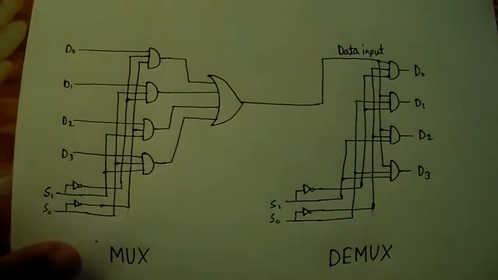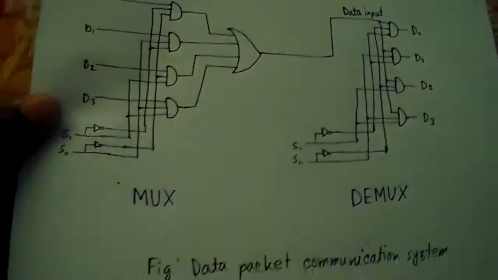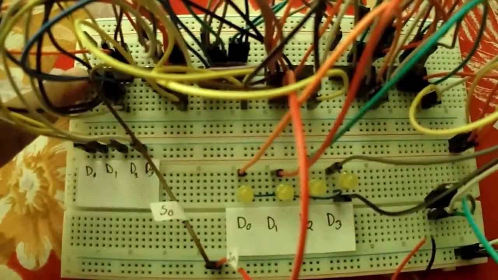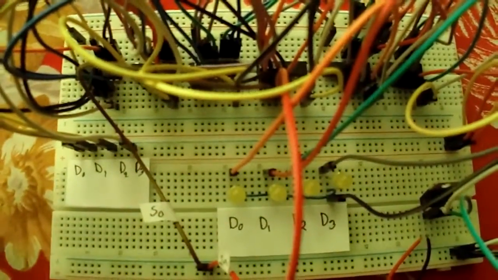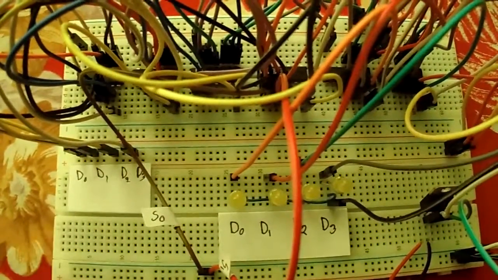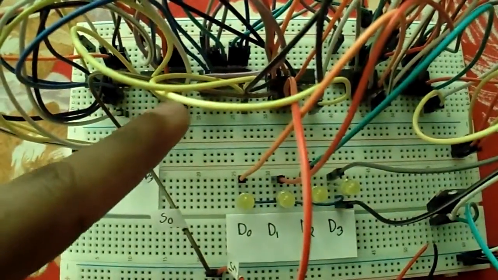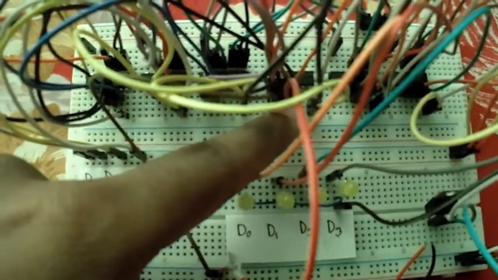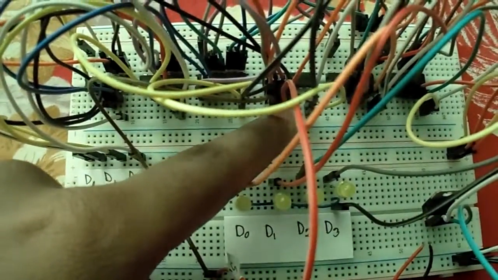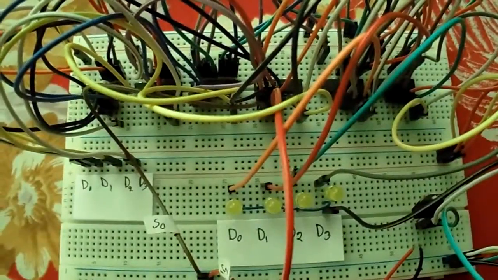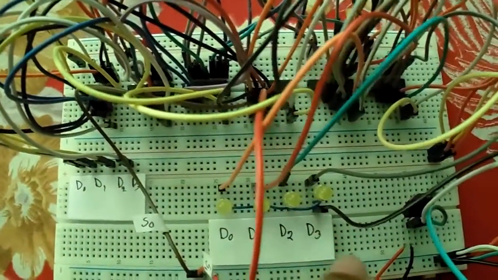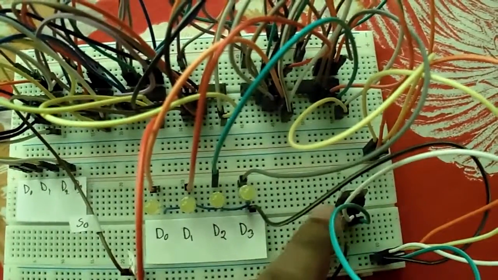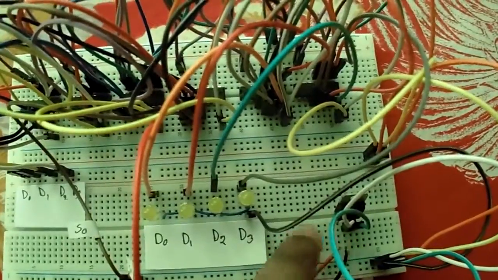And now I'm going to show you the circuit of my system. To construct this circuit, I have used 4 ICs of 74LS11, that is a 3-input AND gate, 1 IC of 7404, that is a NOT gate, 1 IC 7432, that is a 2-input OR gate, 4 LED lights, and 1 L7805CV. It converts the voltage into 5 volts.